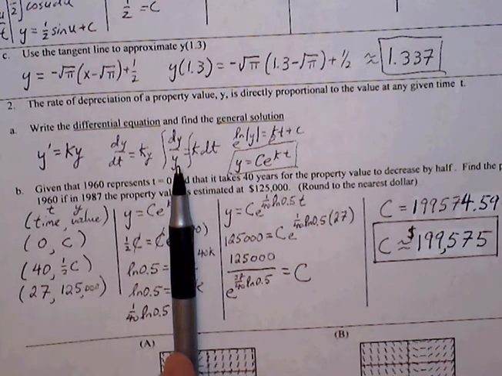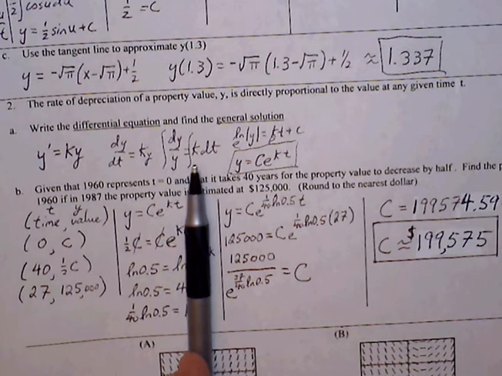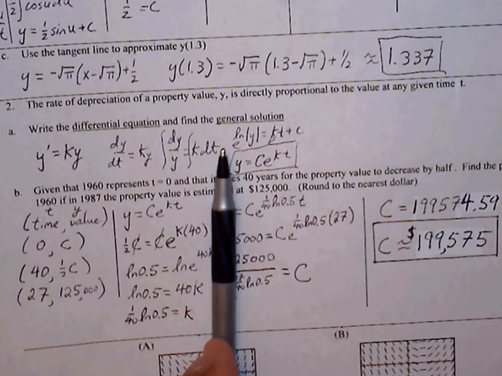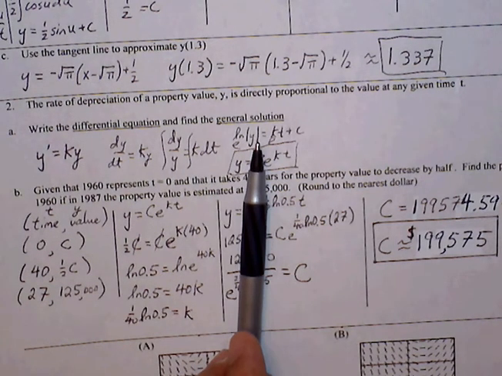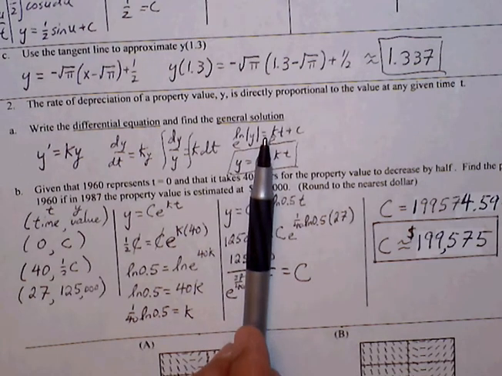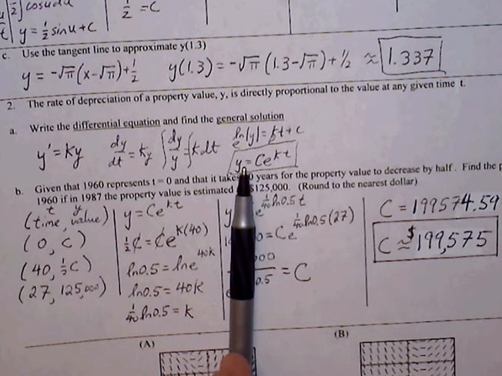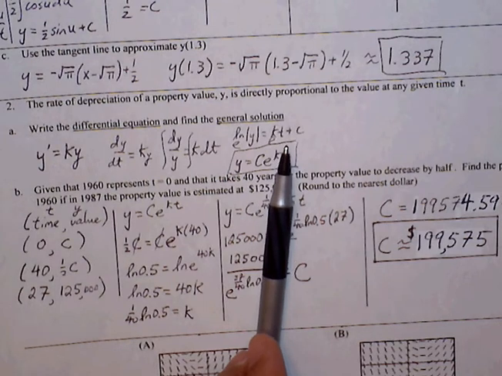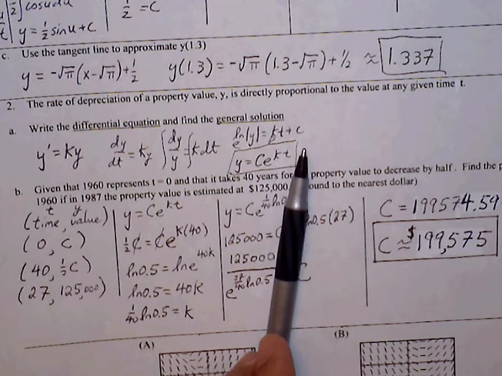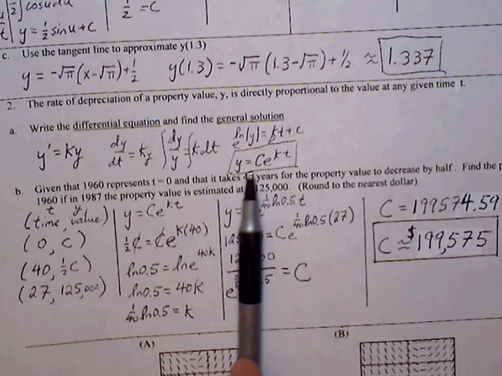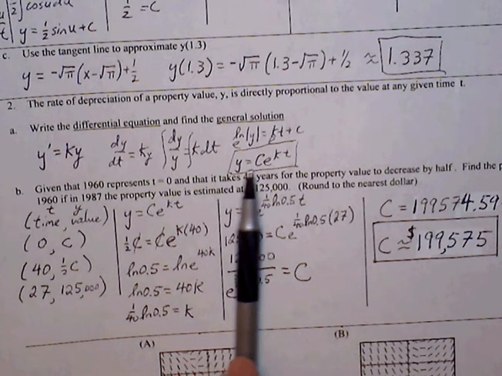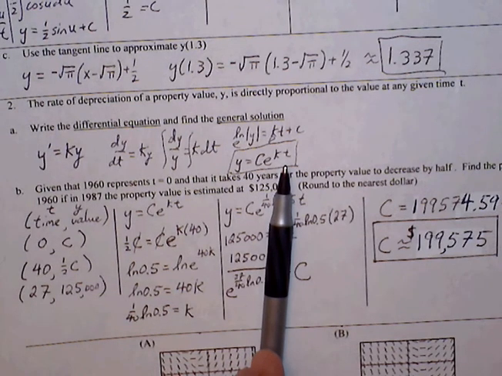Separate the variables. dy over y is equal to k dt. Take the integral of both sides. We have natural log of y is equal to kt plus c. Exponentiate both sides. We get y is equal to e to the kt times e to the c, and pull the c in front. So we have our exponential decay equation: y is equal to ce to the kt.